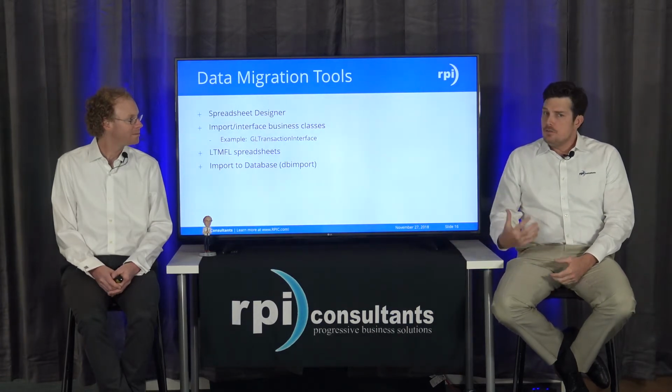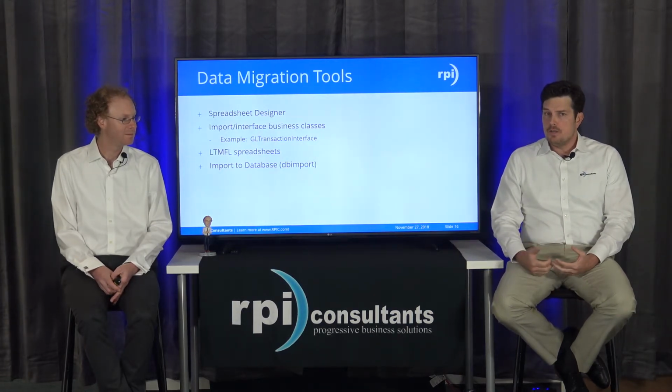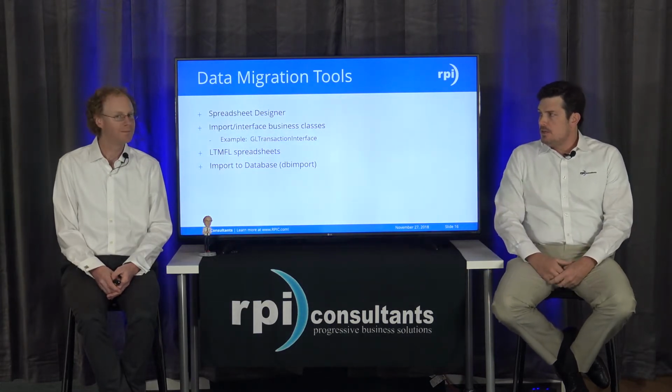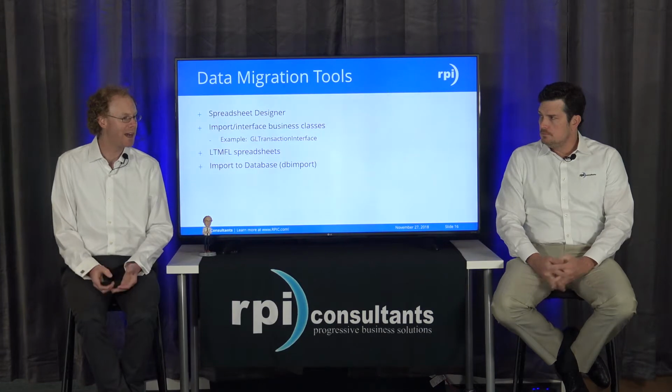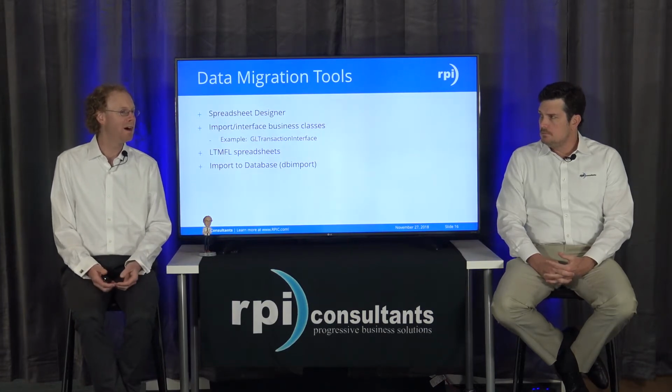And the reason you'd use this is because you can use the DB import command to load into these business classes, which is much faster than Spreadsheet Designer. So this is equivalent to your transaction interface or load batch job.